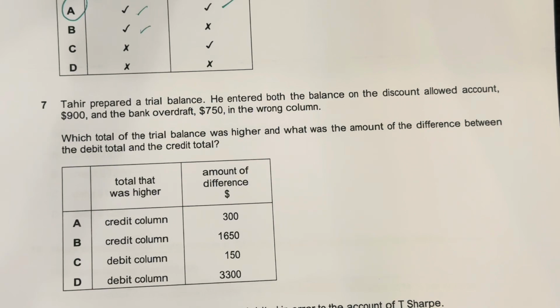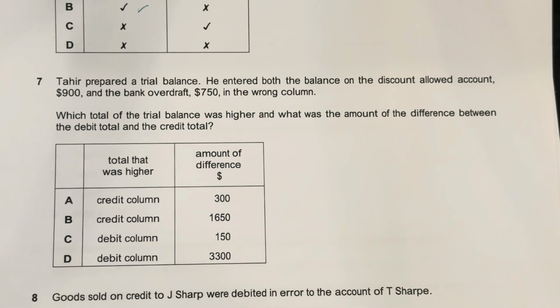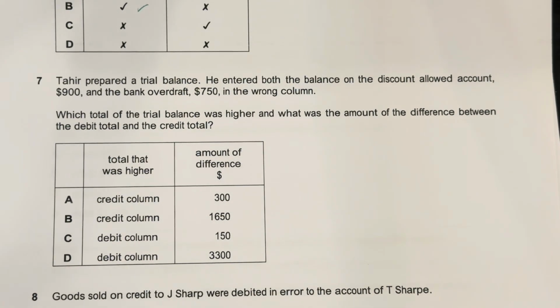Now let's start from question number 7. This is a simple calculation question. Tahir prepared a trial balance. He entered both the balance on the discount allowed account and the bank overdraft 750 in the wrong column. We know that discount allowed is a debit account, and the bank overdraft is a credit account.